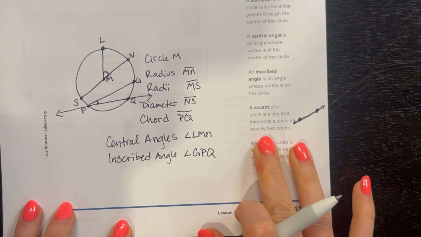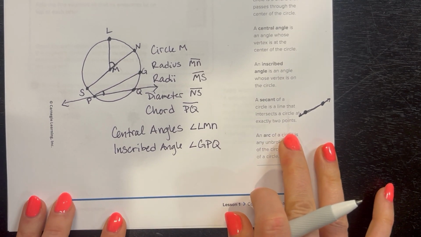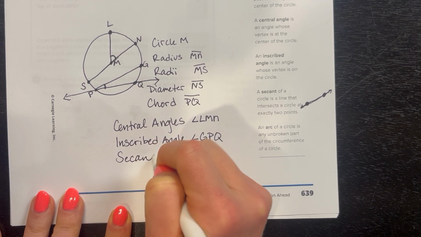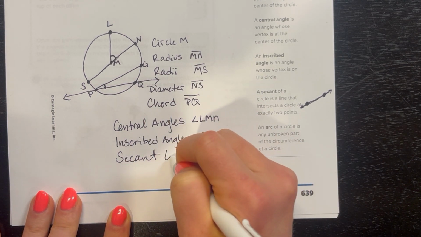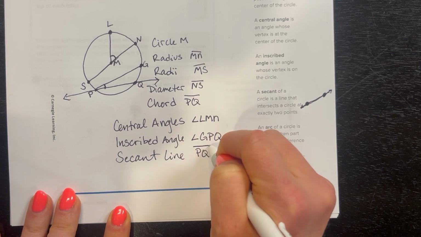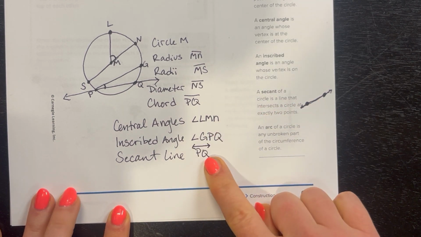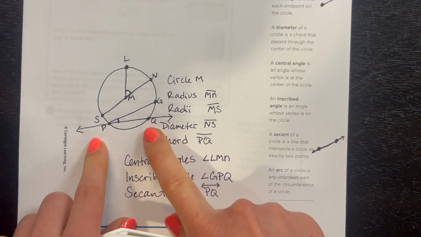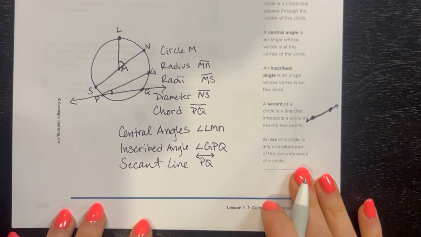And secants are found in other parts of math, especially in calculus. So you might not see them again later, but a secant line, this would be line PQ, and I will make sure it has forever arrows so you can tell. But a secant is very, very similar to a chord, except the chord is confined between those 2 points.